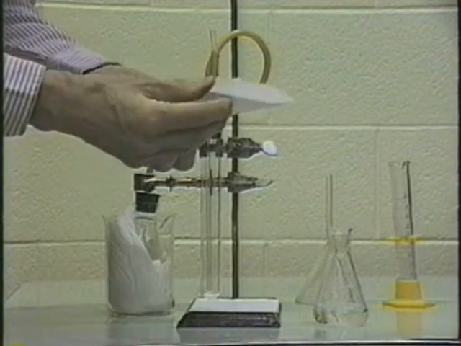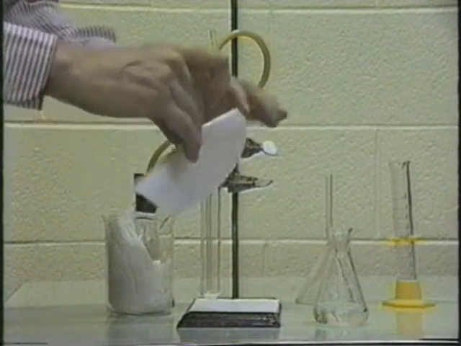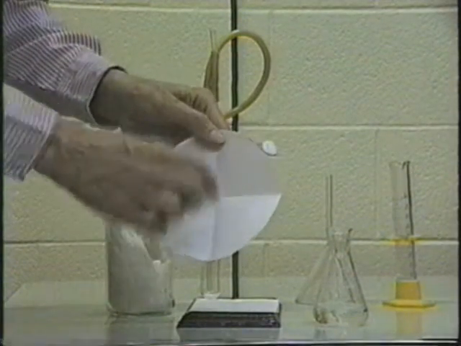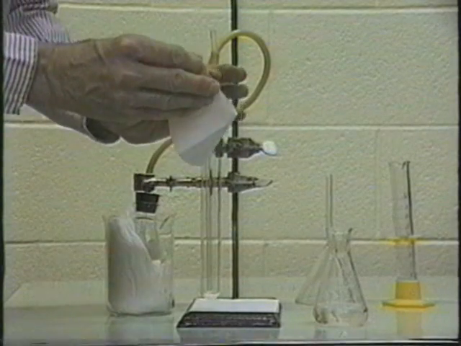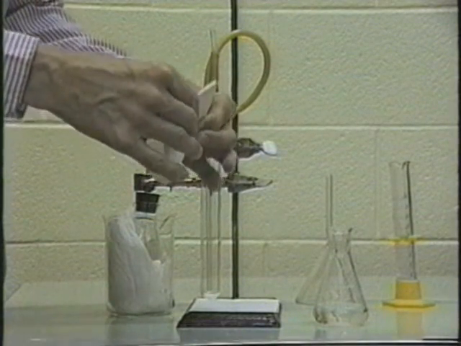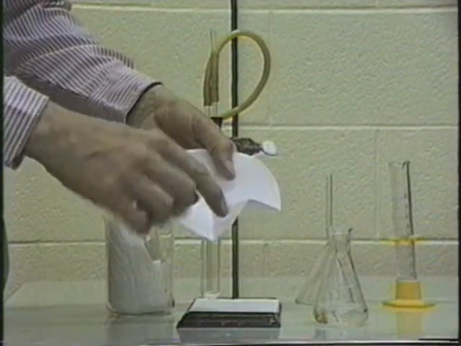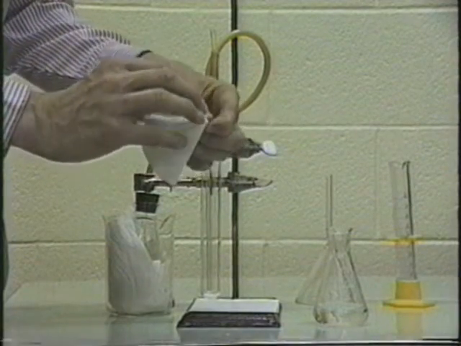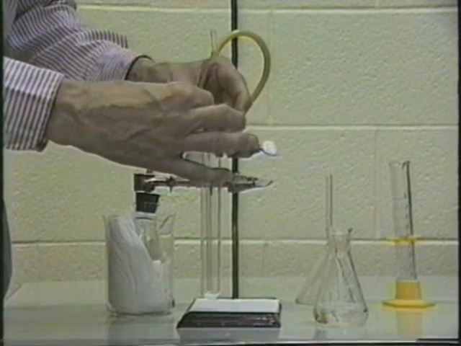Crease that, and then you fold it in half again so you get quarters. At this point, the filter paper is folded into quarters. Then you take one of the quarters and you fold that in half as well. So now this quarter has got a fold which cuts it into eighths. And then you take the opposite quarter and do exactly the same to that. And fold that.